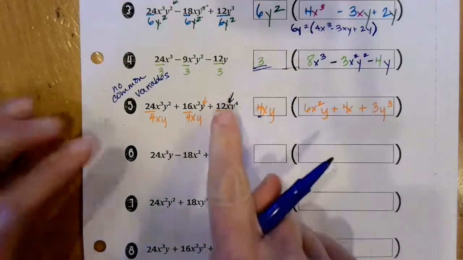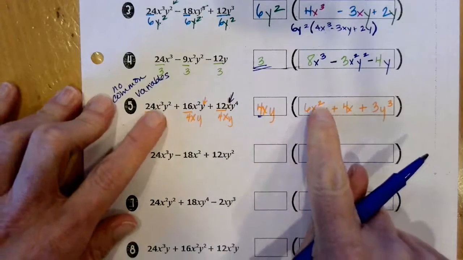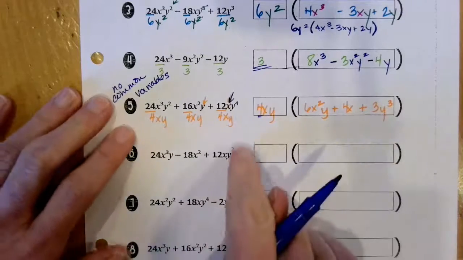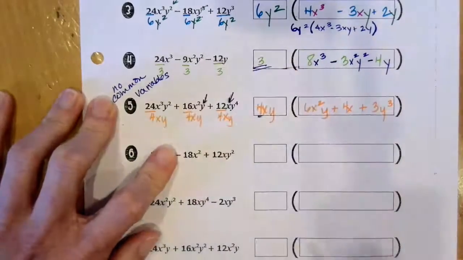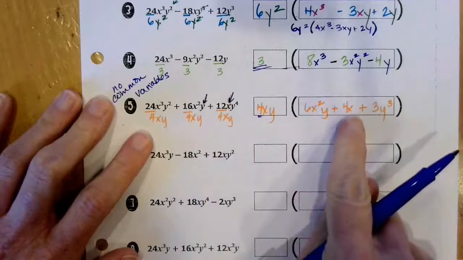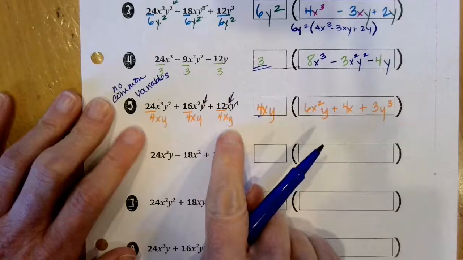I only have 1x here, so I can't take out any more than that. That leaves me with 2 x's and 1x in these two terms, none here. And then when I took out my y's, this is my smallest value of y. So I went ahead and took him out. That's why there's no y's here. 1 left and 3 left.